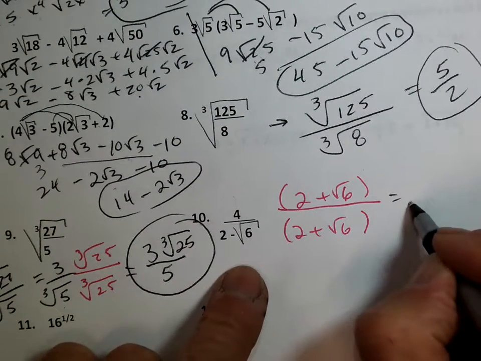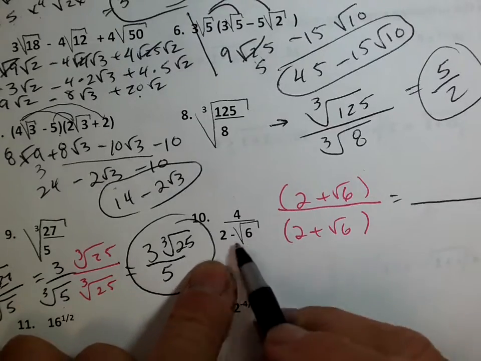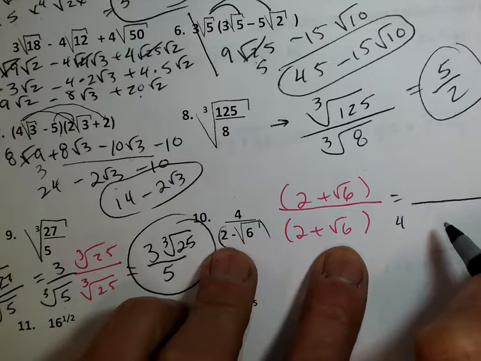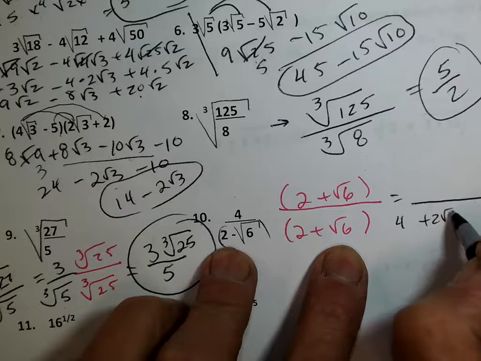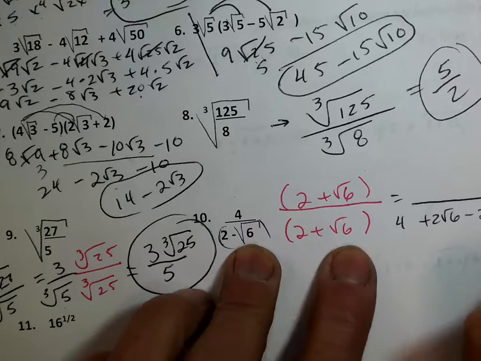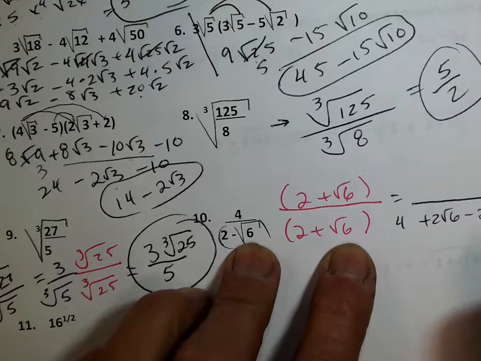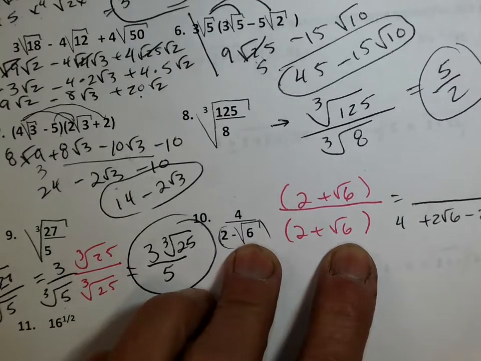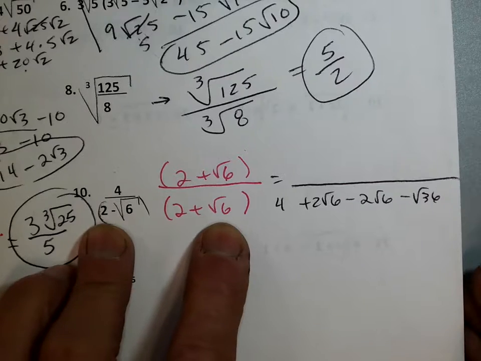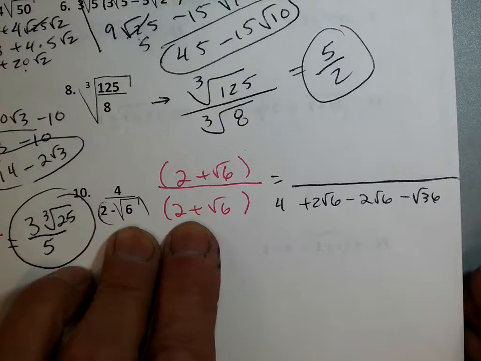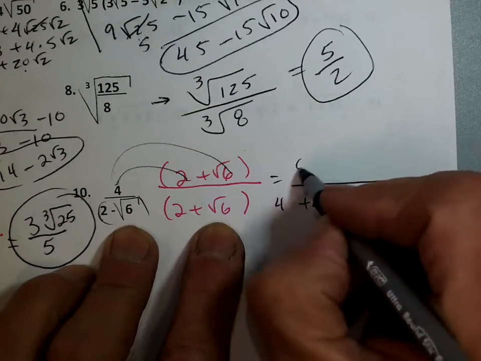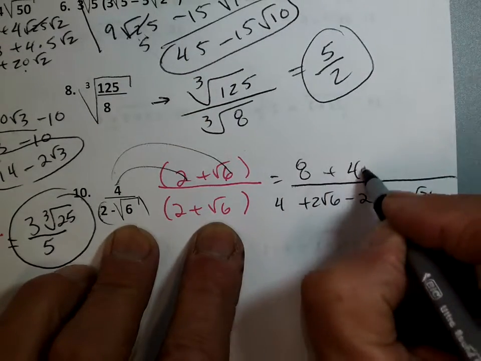So in the denominator, the reason we do it is we're going to get, you ready? 4 plus 2 square roots of 6 minus 2 square roots of 6 minus the square root of 36, okay? Can you scoot it over, please? Yeah, I sure can. Thanks, Isaac. So I got 4 plus 2 square roots of 6 minus 2 square roots of 6 minus the square root of 36. On the numerator, I'm going to get 8 plus 4 square roots of 6, okay?